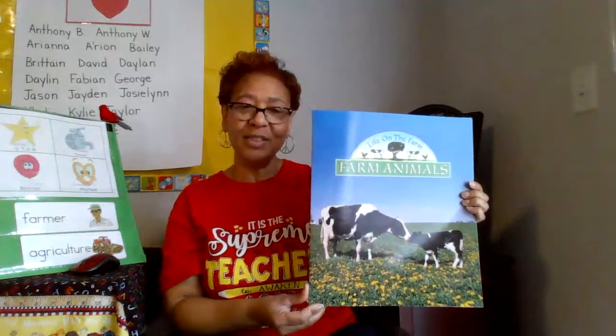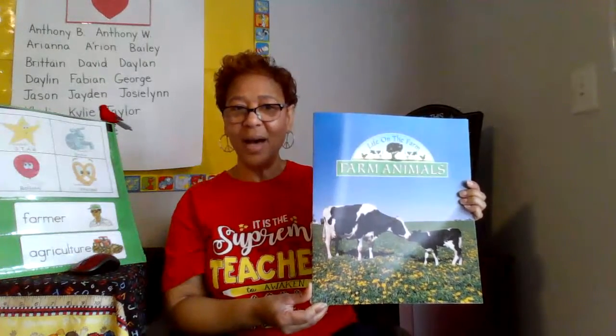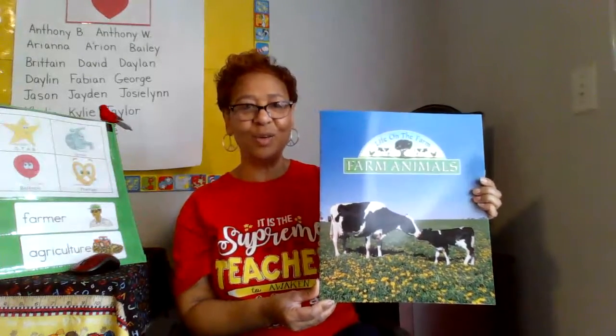Farm animals. I want to say hi to Josie. I'm going to ask Josie's mom if she can do us a favor. Just before we left school, Josie told me that she had baby chicks at her house. Josie's brother, Jaden, he raises chickens. He sells chickens and he sells eggs as well. So Josie and Josie's mom, I'm asking if you would not mind, can you do a short little video of your baby chicks if you still have them and also your chickens so our class can see the chickens and the chicks that you have?